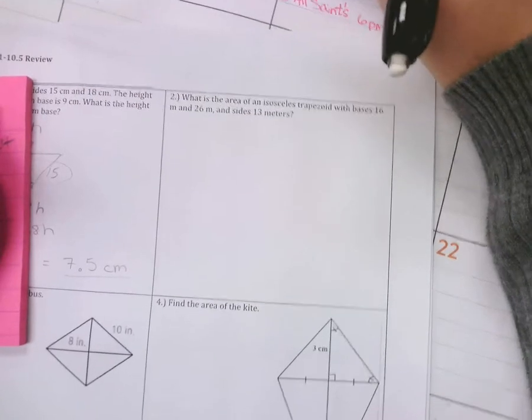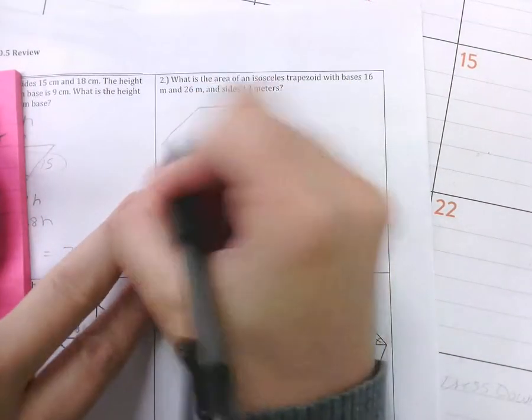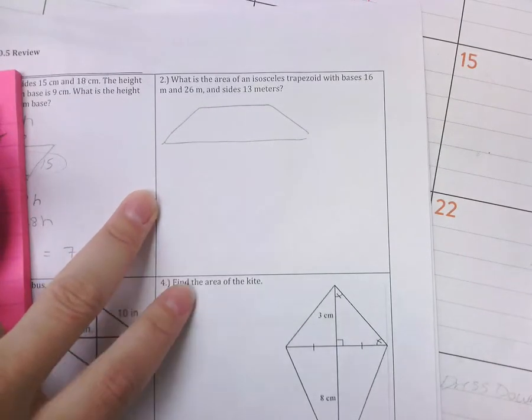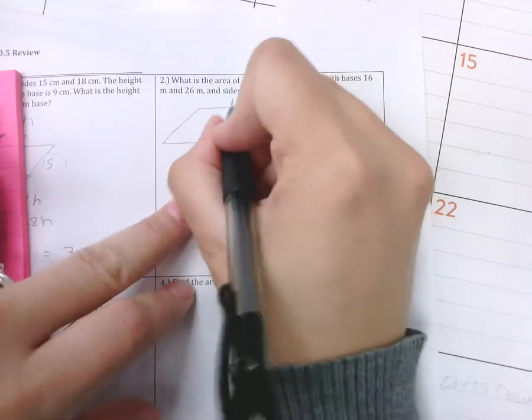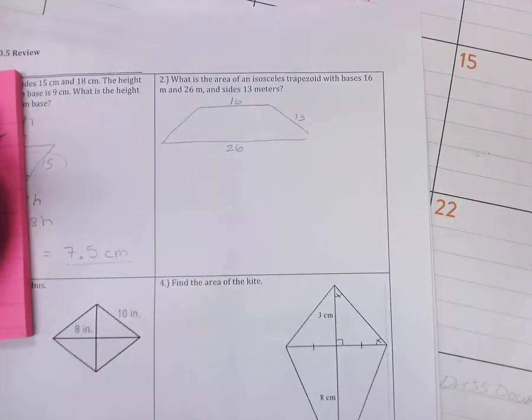An isosceles trapezoid. Do you remember what an isosceles trapezoid is? Yes. The legs are the same. Yeah, so it means these are the same. It says that one of the bases is 16, one's 26, and the sides are 13.